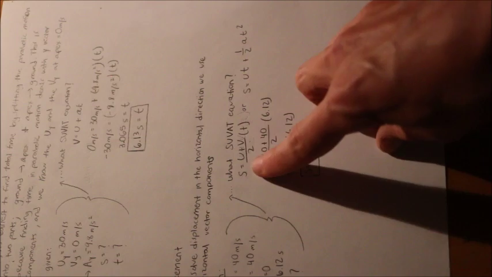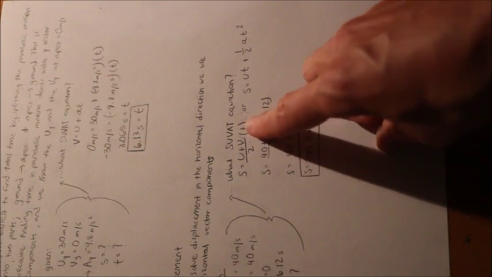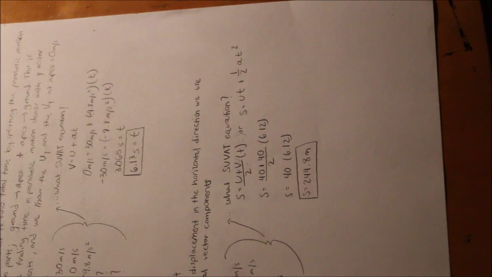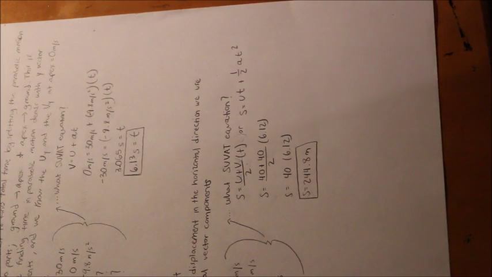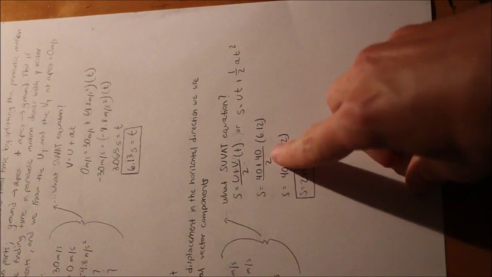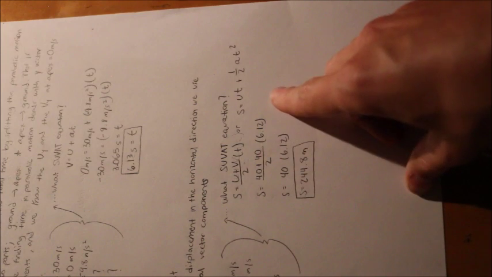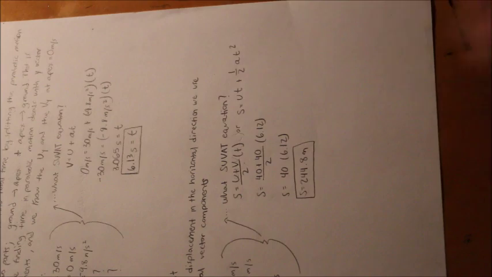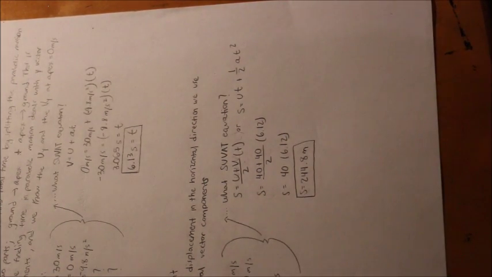We can either use s equals u plus v over 2 times t, or s equals ut plus 1/2 at squared. I just use s equals u plus v over 2 times t because it's fairly easy and straightforward. S equals 40 plus 40 over 2 times 6.12. S equals 40 times 6.12. S equals 244.8 meters. That's our displacement in the horizontal direction.